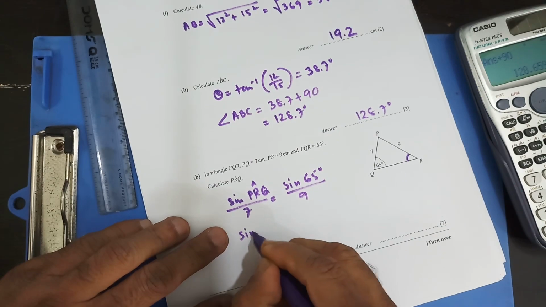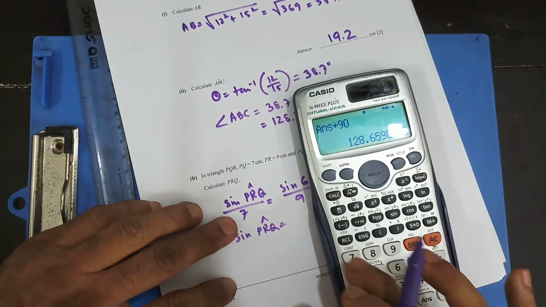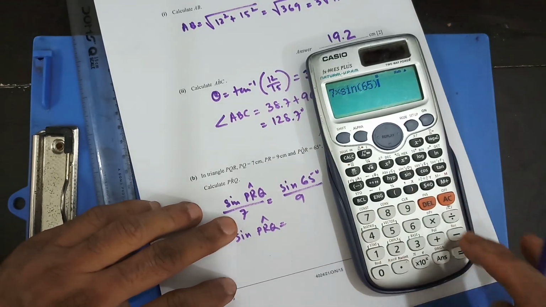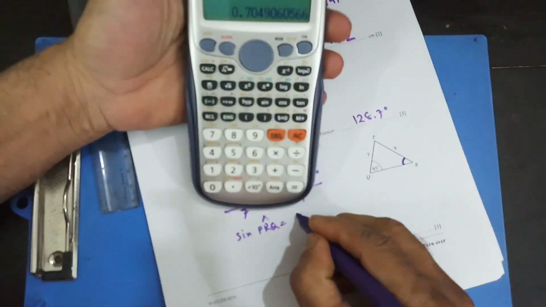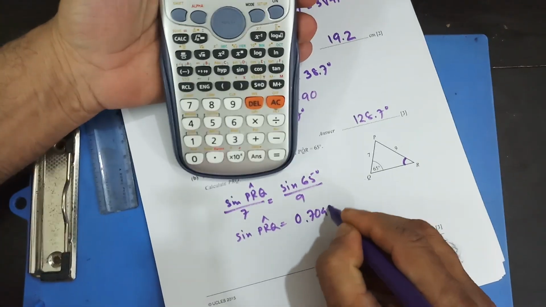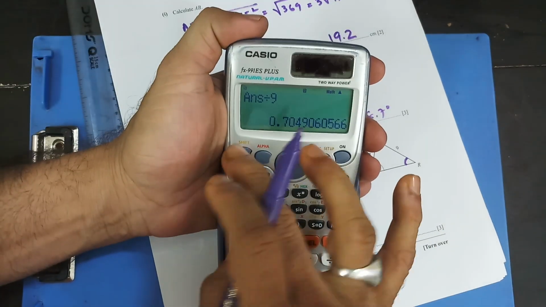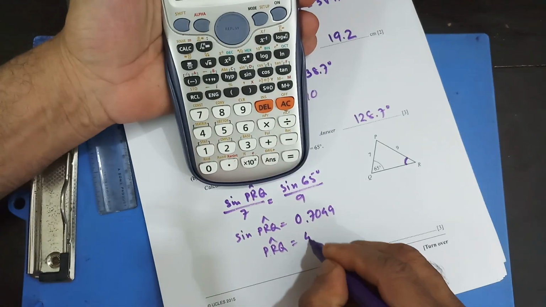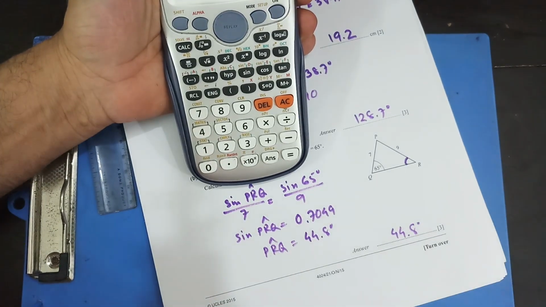So sine of PRQ, this angle, should be 7 times sine 65, then divided by 9. That gives me 0.7049. Then angle PRQ should be sine inverse of that answer. I got 44.8 degrees. So that's 44.8 degrees.